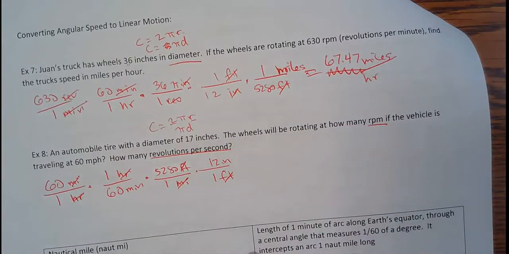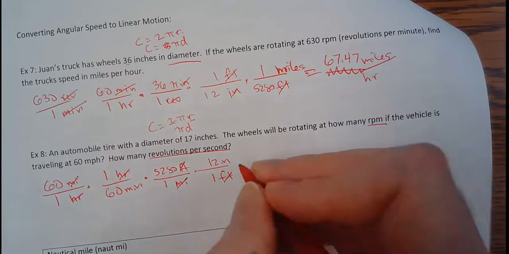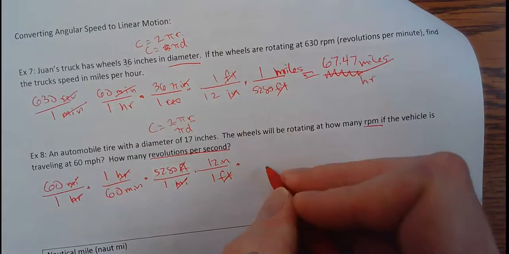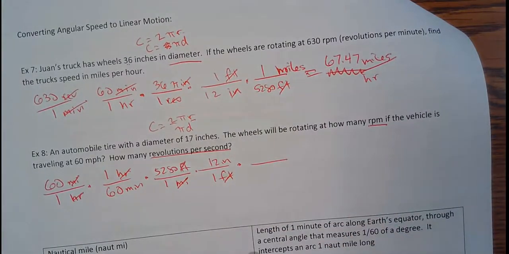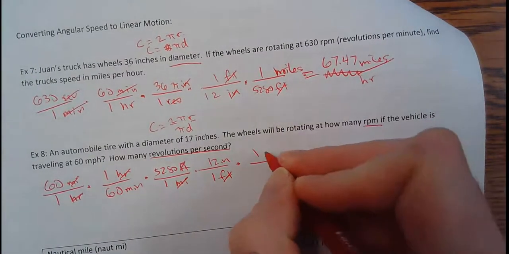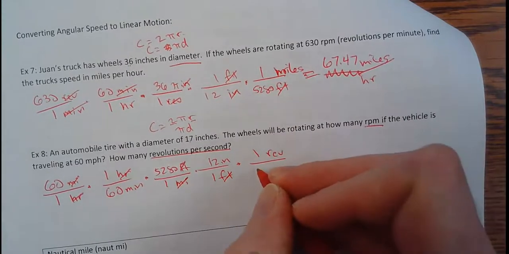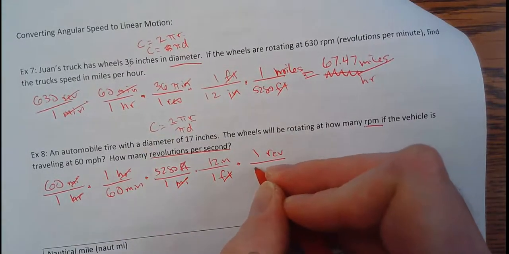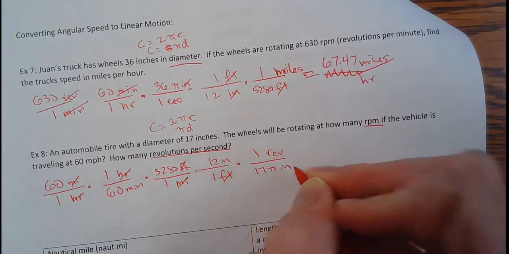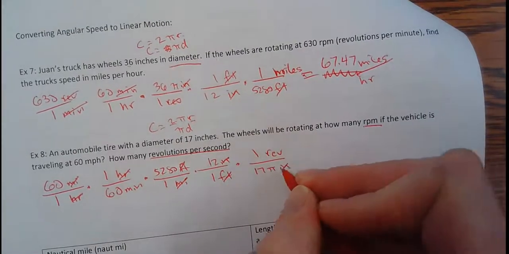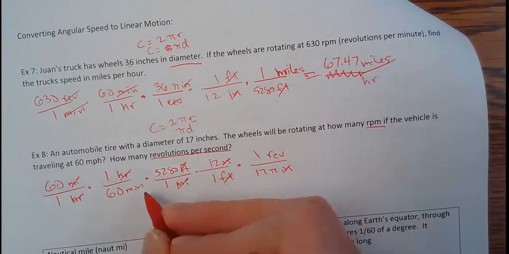Right now I'm measuring how many inches per minute, but I don't want linear, I want to convert that back to revolutions. So in my conversion for this tire, 1 revolution is the same thing as 17 pi inches.